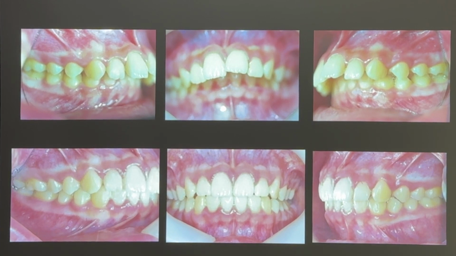Tooth is in the bone. If there is no bone, the tooth cannot stay there. Tooth and bone are usually controlled by muscle. Muscle is controlled by nerve. So the patient's brain, the patient's thought, is really important to orthodontic treatment because the brain is the highest level.